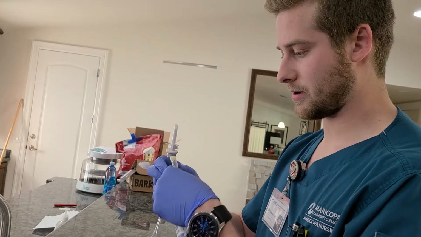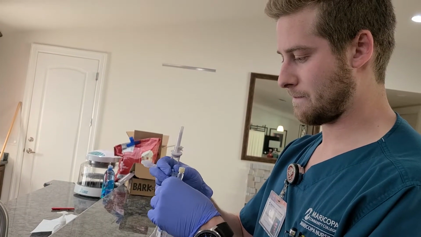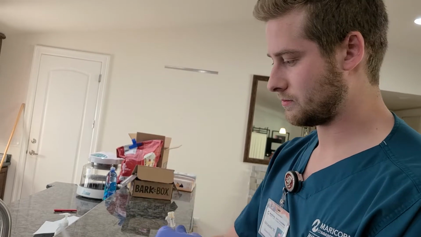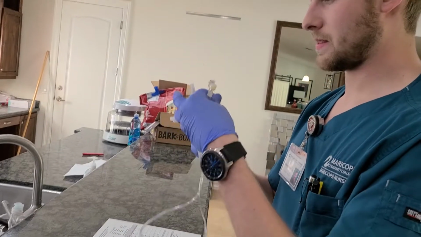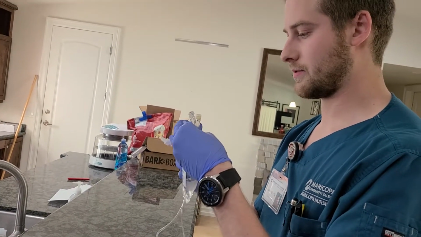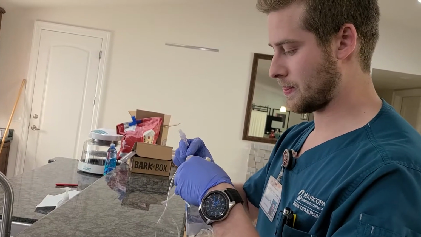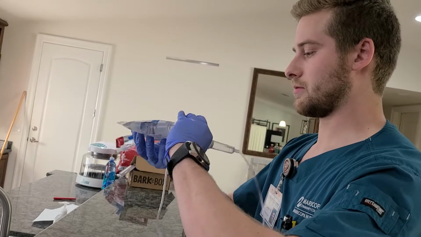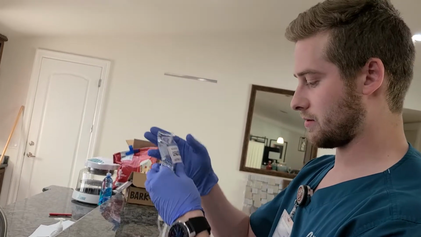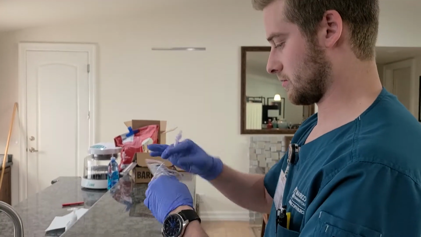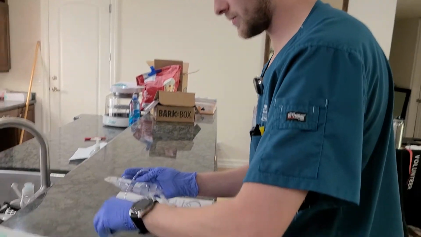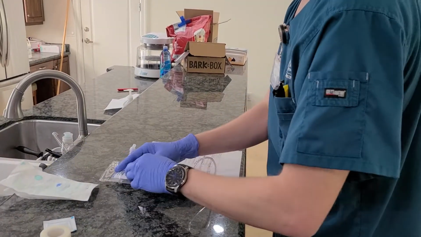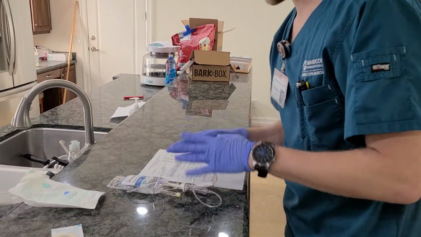We're going to take the top off here. Toss that there. Okay, we got the top off, make sure to keep it sterile. Then we're going to spike the bag. Once the bag is spiked, we're set here. Make sure to loop that there. I would make sure that I have the right tubing and that everything's good.